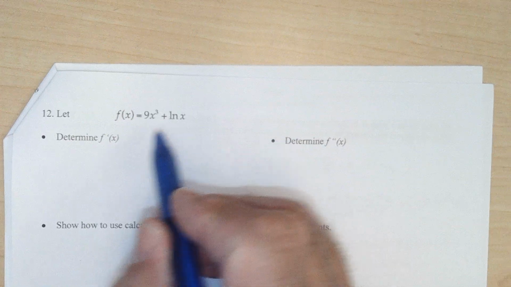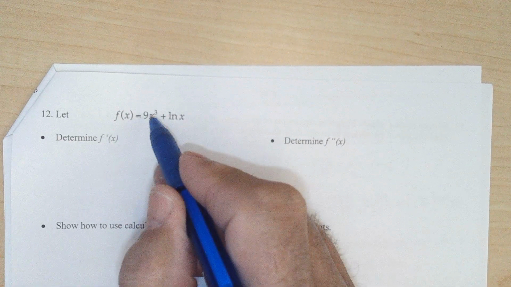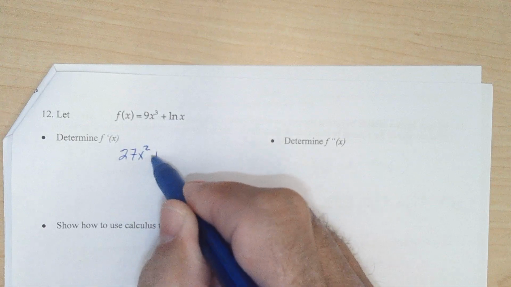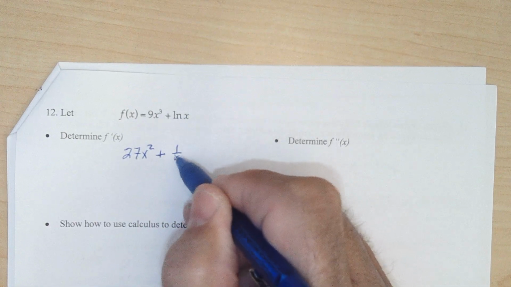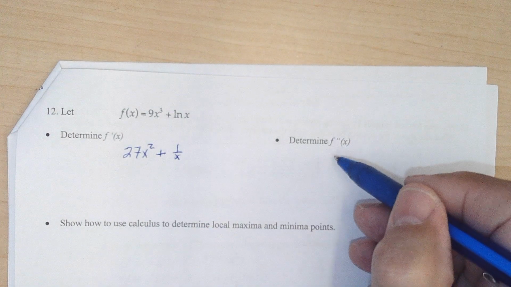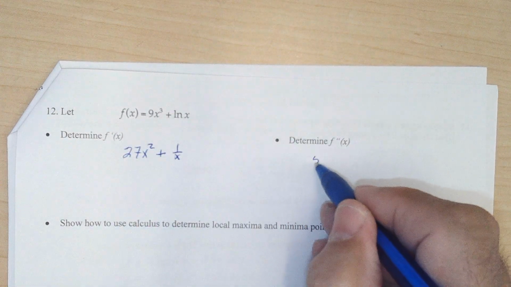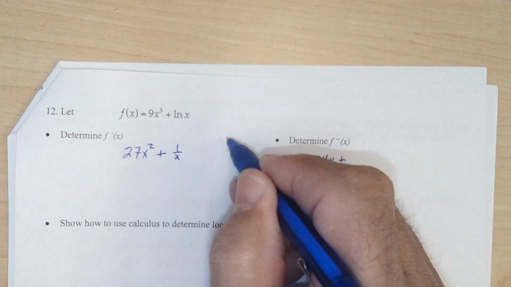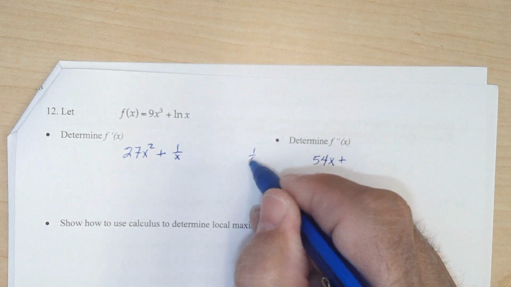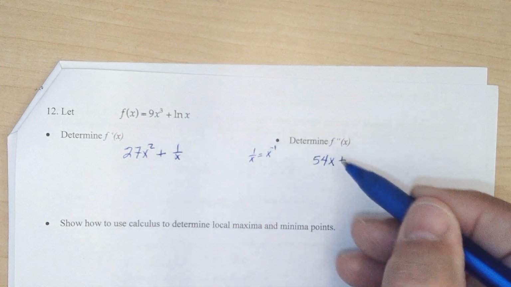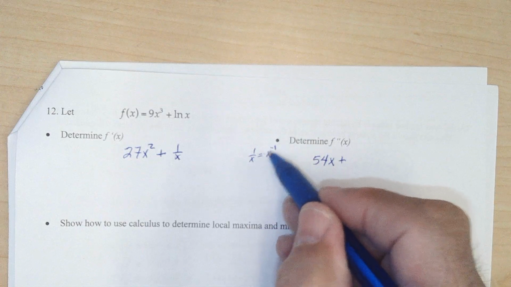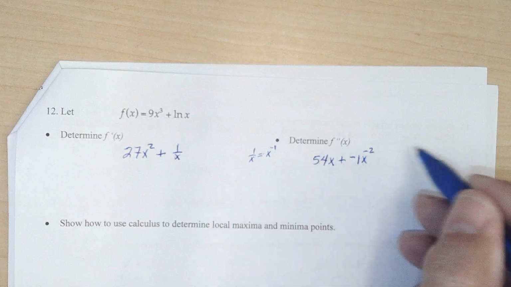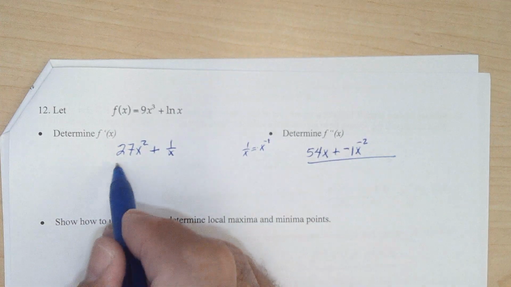Okay, find the derivative of this. 3 times 9, 27x squared plus the derivative of ln x is 1 over x. Find the second derivative. Derivative of this is going to be 54x plus, so that's 1 over x. 1 over x is x to the minus 1, so its derivative is minus 1 x to the minus 2. There's the second derivative.